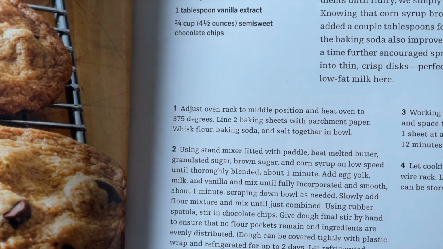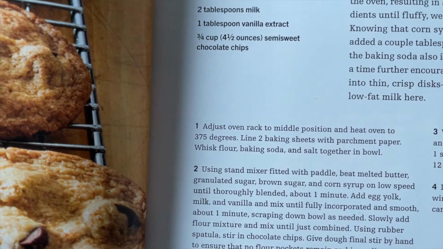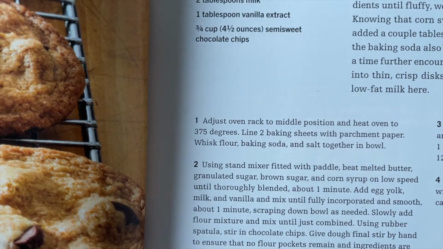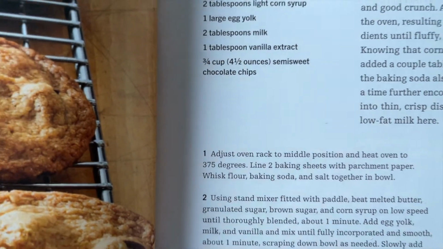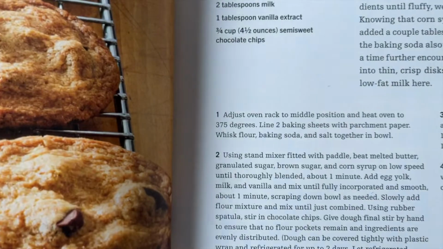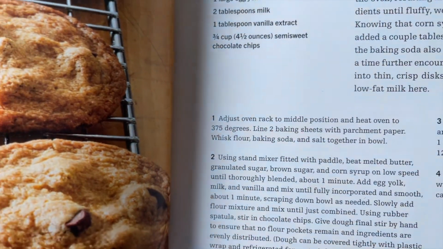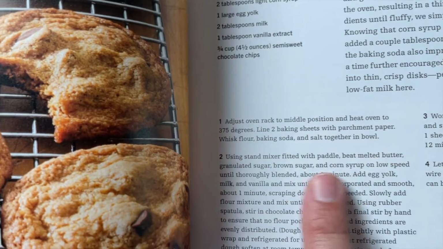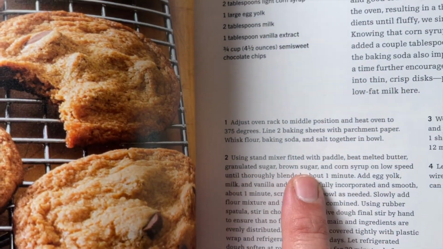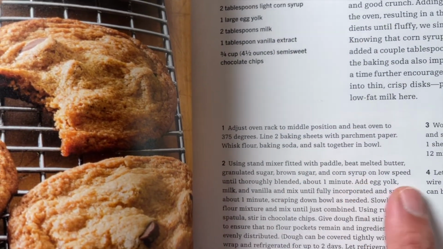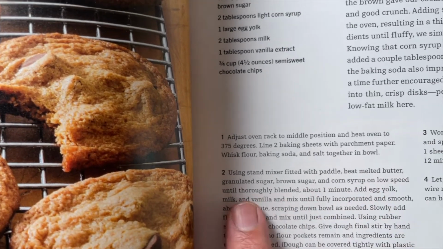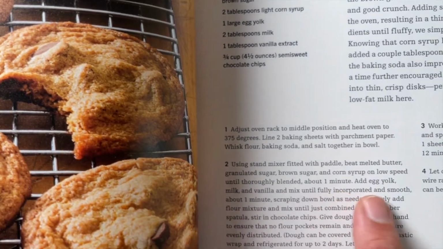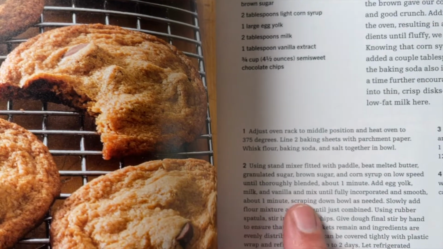It's on baking sheets with parchment paper, and then the first thing I do is whisk flour, baking soda, and salt, those dry ingredients. They get mixed together. And the next thing that I do is mix together melted butter, granulated sugar, brown sugar, and corn syrup. Now, all on low speed, mix them thoroughly for about a minute. Then I add egg yolk, milk, vanilla.